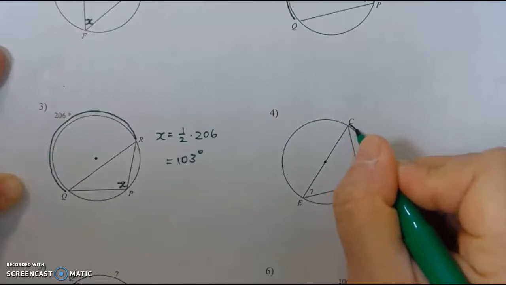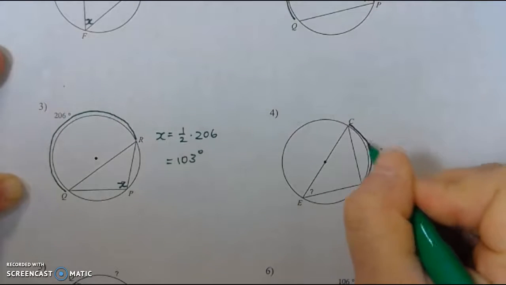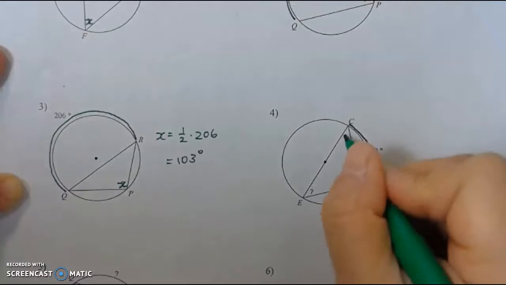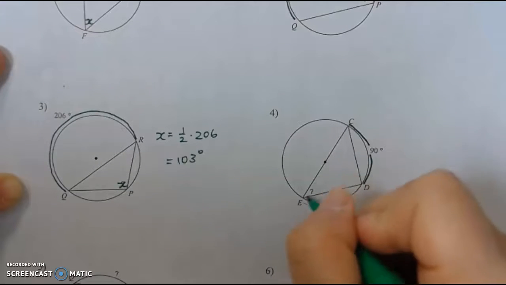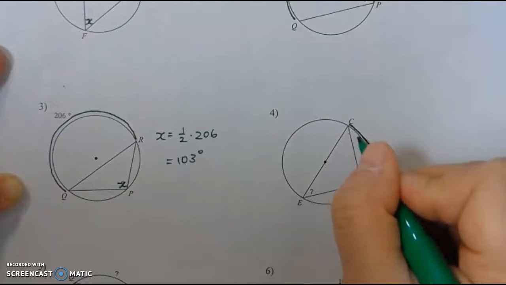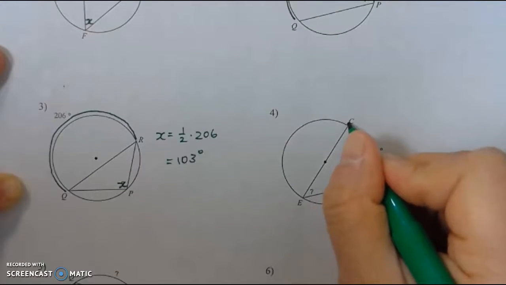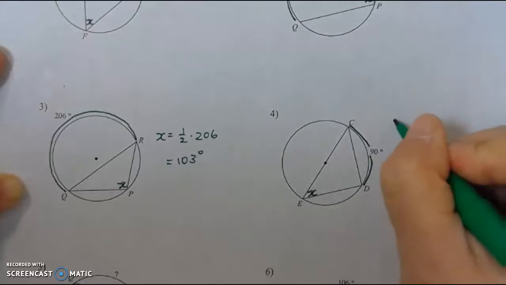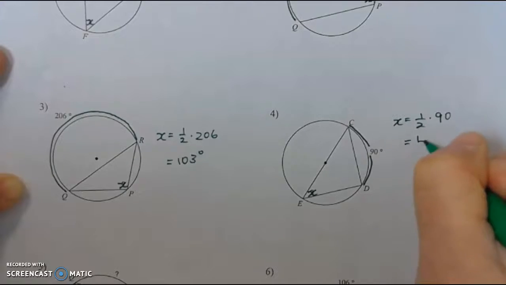What about this? This time we are given this length to be 90 degrees. Okay, we're given this arc measure, oh no, I'm sorry, it's not a length, this is arc measure to be 90 degrees. And so what is this angle here? It is on the diameter, but nonetheless, it is still an inscribed angle intercepted by arc CD. So that question mark angle, or X, is going to be half of 90 degrees, which is 45 degrees.